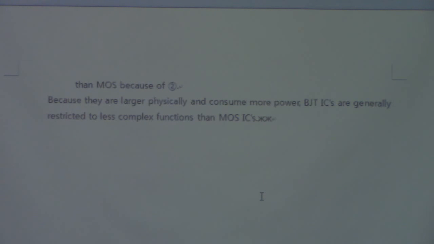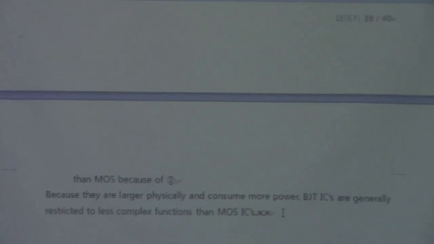Well, maybe for input and output subsidiary logic circuits, maybe we use the bipolar transistors for the protection of the MOS transistors. Okay, that wraps up the bipolar transistors.